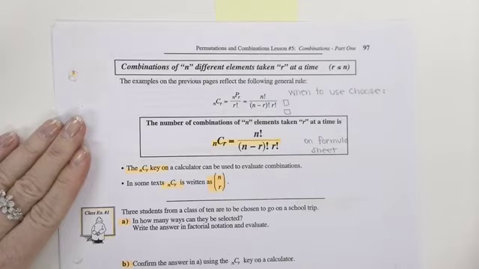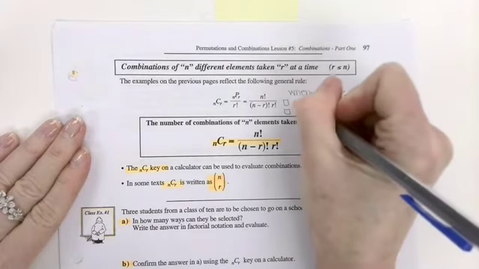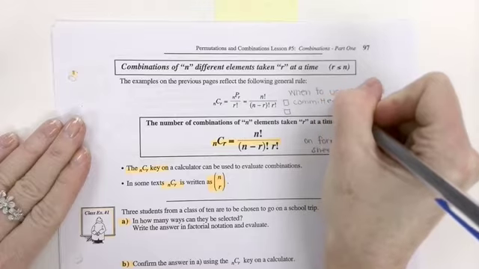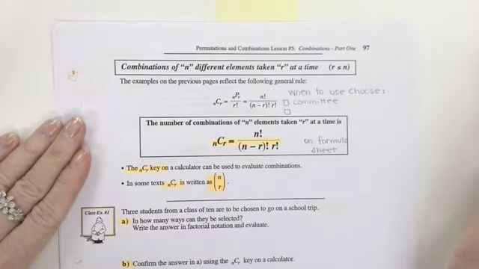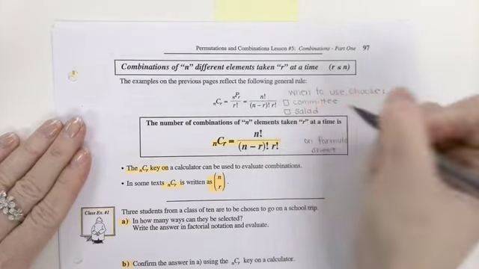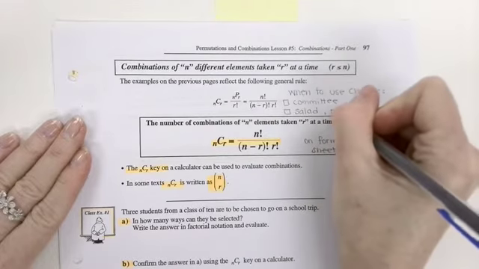So when should we use choose? Anytime the order doesn't matter, so committees are often examples of when we should use choose. If you're making a fruit salad and you're selecting items to go in the salad, because it's just all going to get mixed together, pizza, all going to get mixed together.